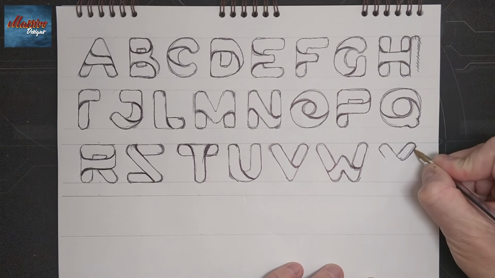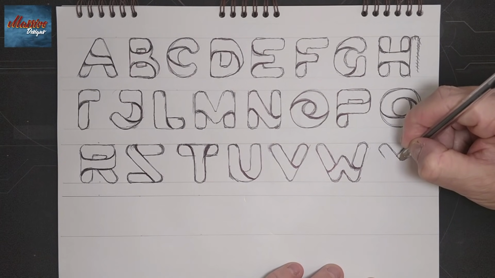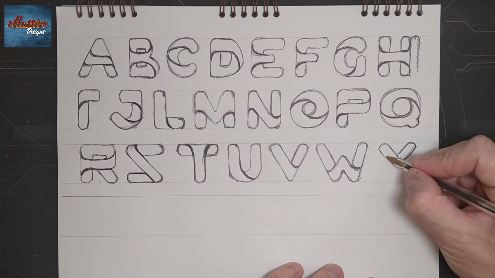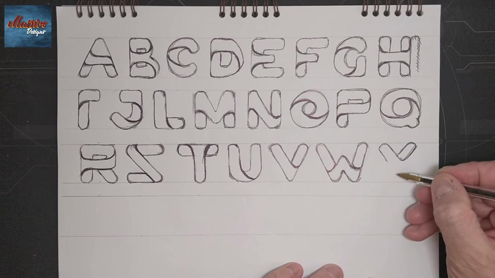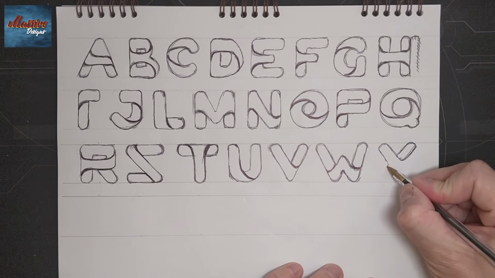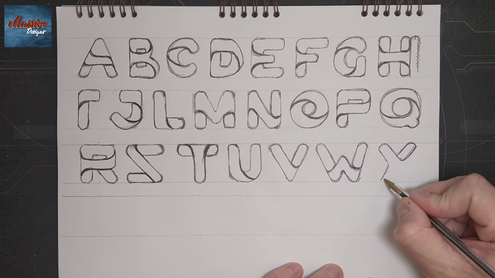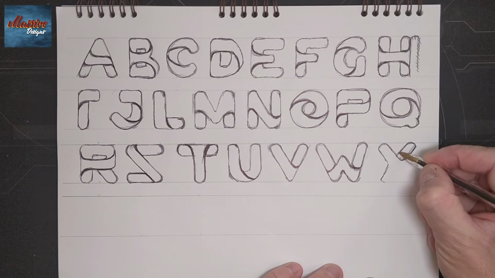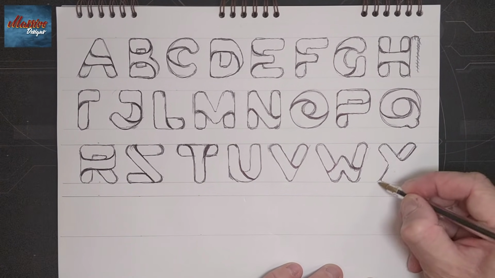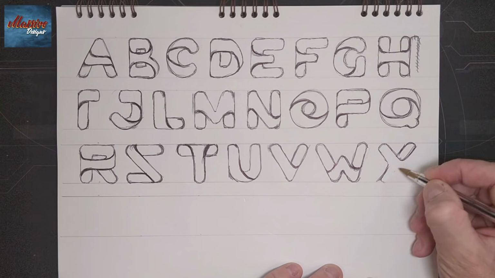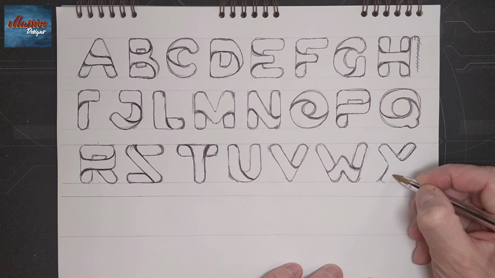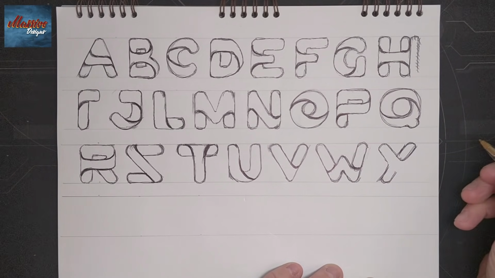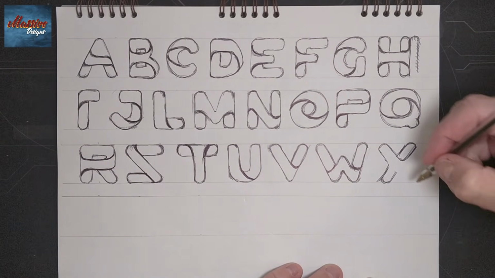Okay, because this one goes down, so something like this. Okay, should be more or less on the same line. It's not right there, but it's something like this. Okay.